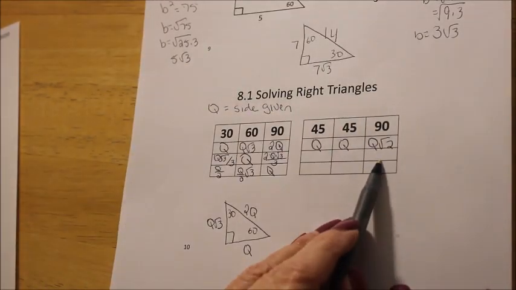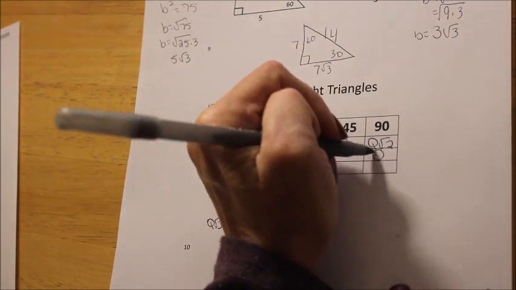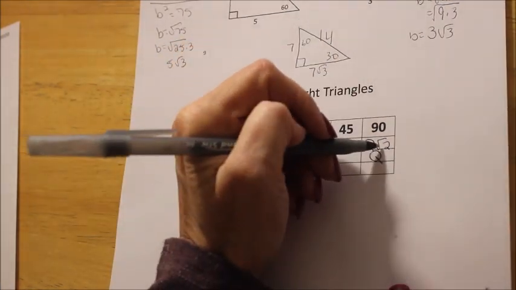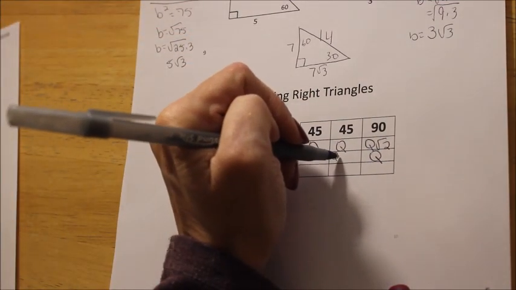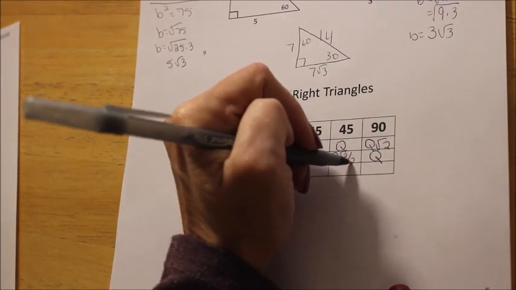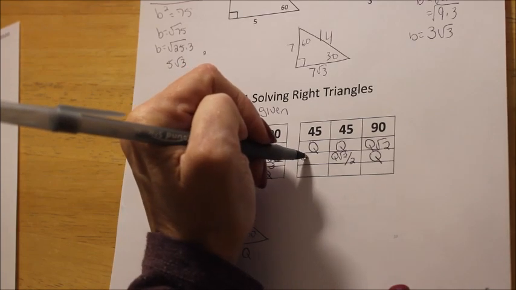But the other case scenario is we know the hypotenuse. If you know the hypotenuse, then to work backwards, you would divide by the square root of 2, rationalize your denominator, and you would get q the square root of 2 over 2, and the other one will be the exact same thing.